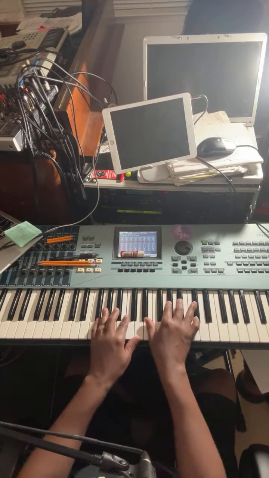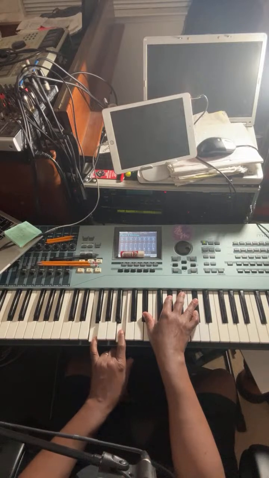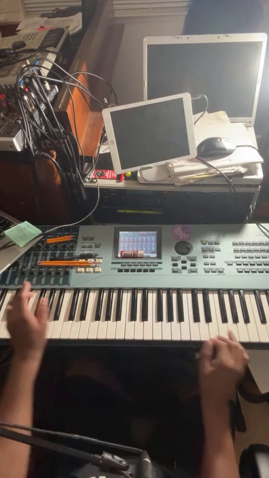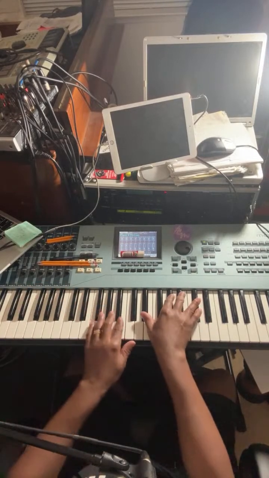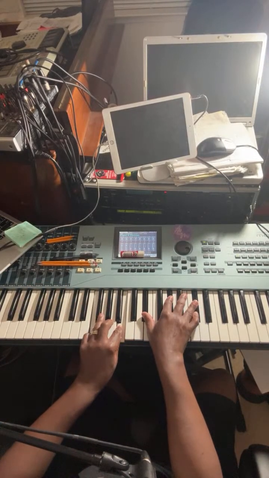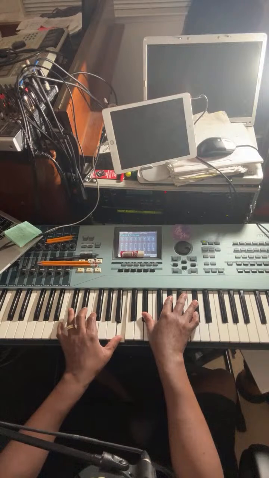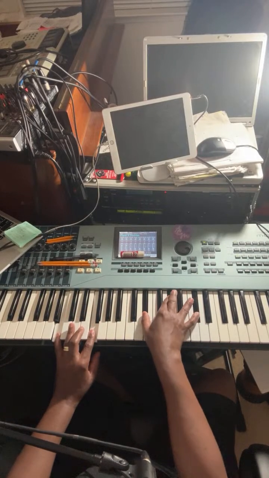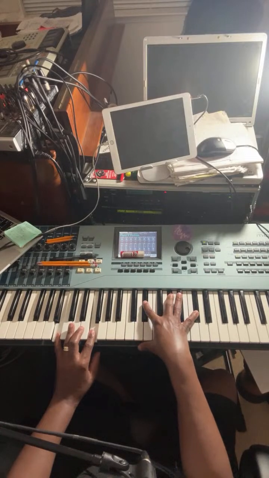Either here. Let me see. Where do I want to start it at? I probably want to start it on the second chord. I actually could have started it already here. Now, looking at the finger, trying to figure out, can I do an inversion of this stuff here?